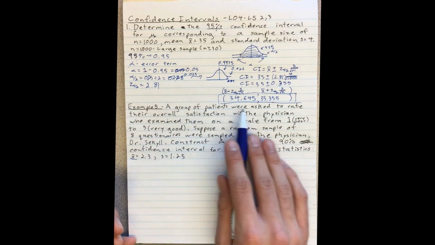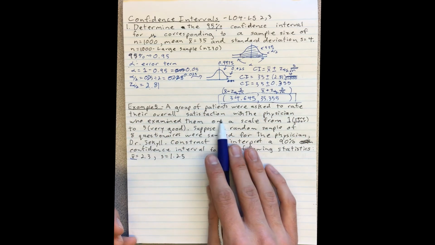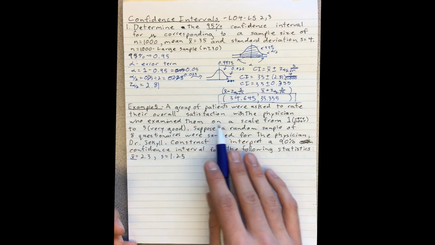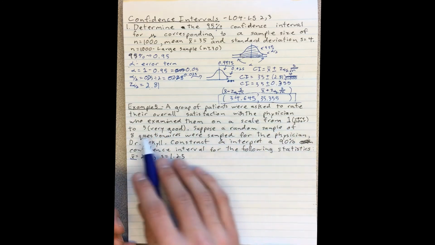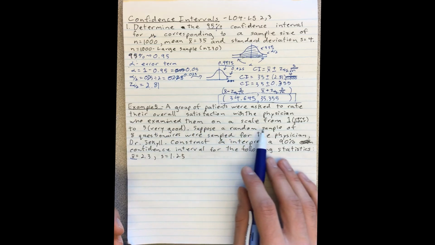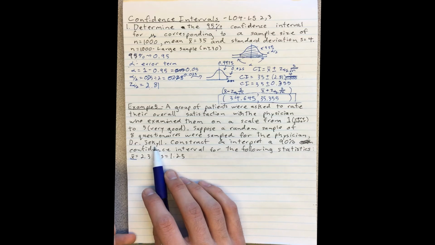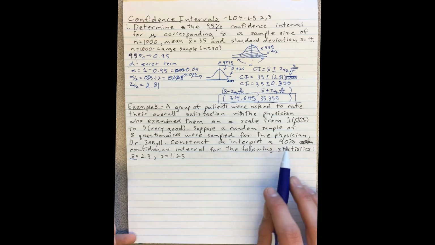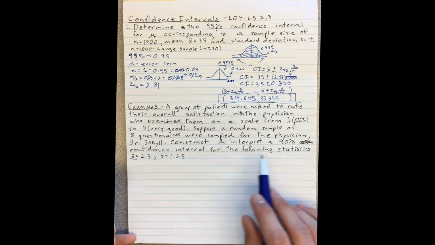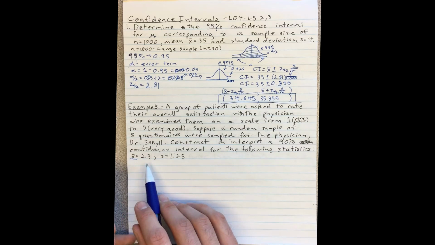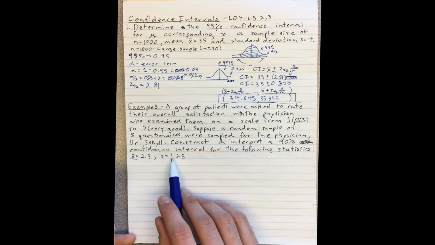A group of patients were asked to rate their overall satisfaction with the physician who examined them on a scale from 1, very poor, to 5. Suppose a random sample of 8 questionnaires were sampled for the physician, Dr. Jackal. Construct and interpret a 90% confidence interval for the following statistics: X bar equals 2.3 and S equals 1.25.